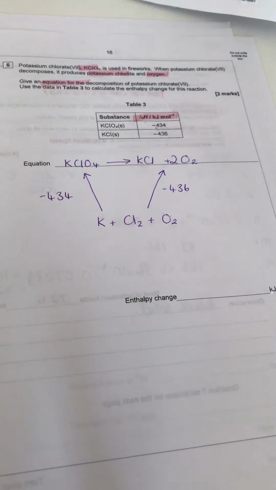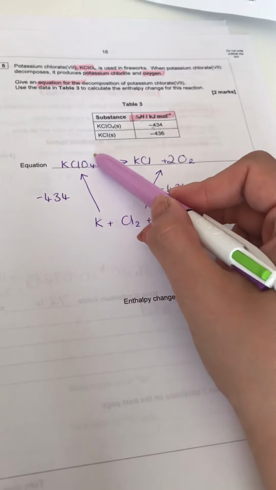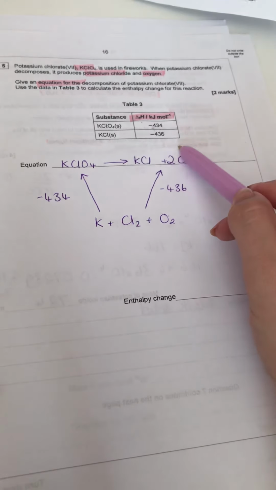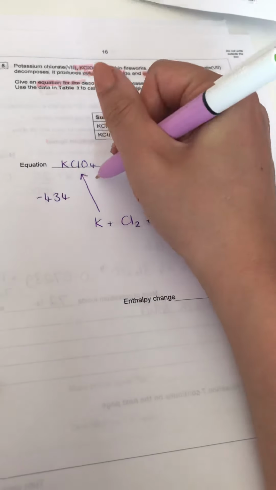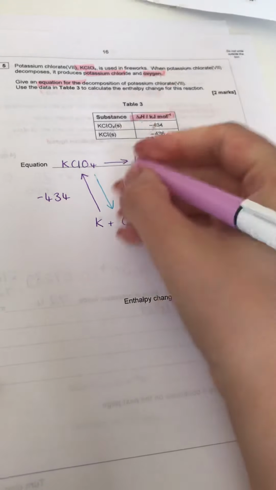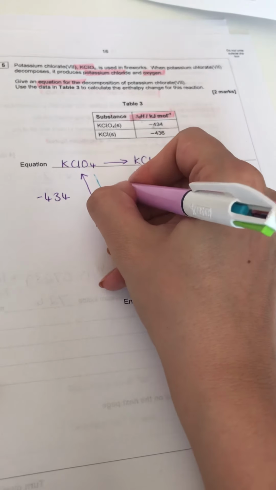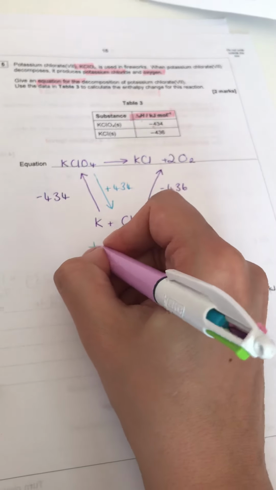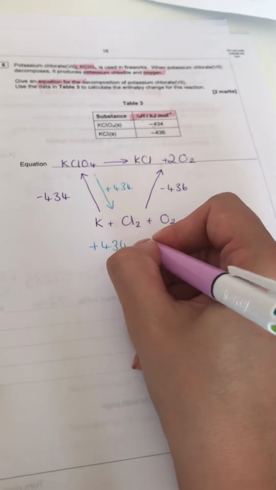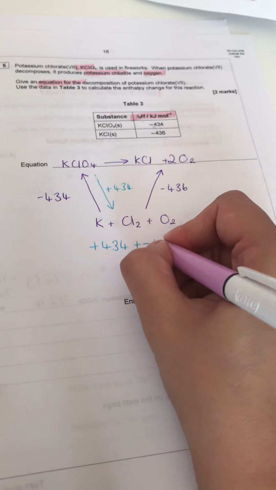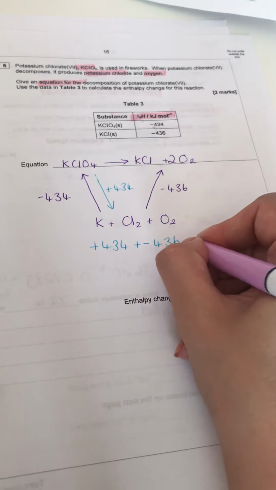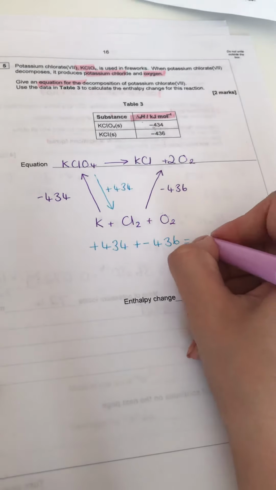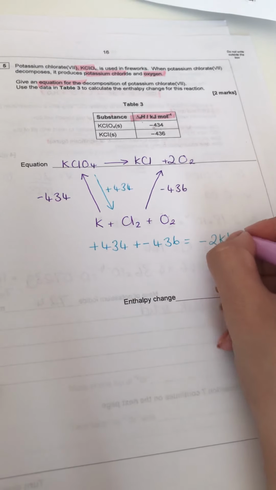And I'm going to change colours here so I can follow what I'm doing in my calculation. I want to get from KClO4 to this side, KCl and 2O2. So I'm going to have to reverse the direction of this arrow and have a positive enthalpy change. And I'm going to keep this one the same. So my final calculation is going to be plus 434 plus minus 436, which will give me an overall enthalpy change of minus 2 kilojoules per mole.